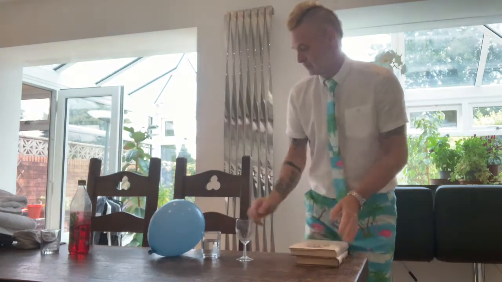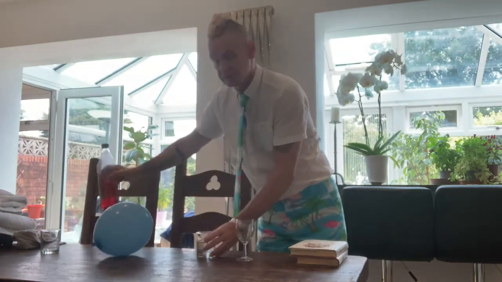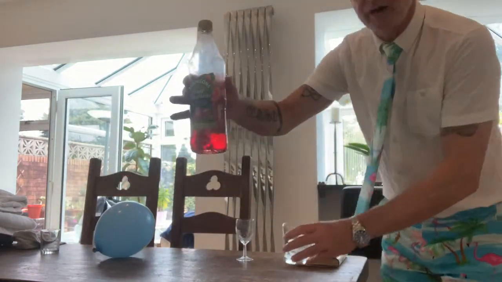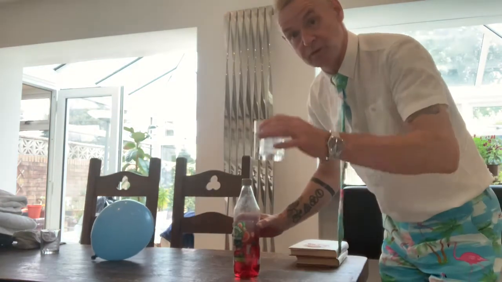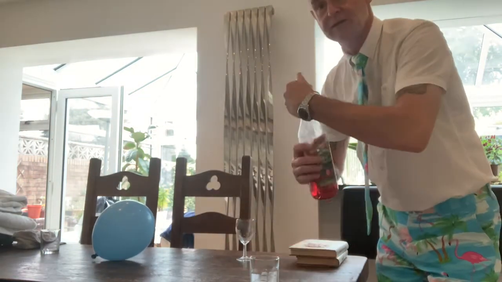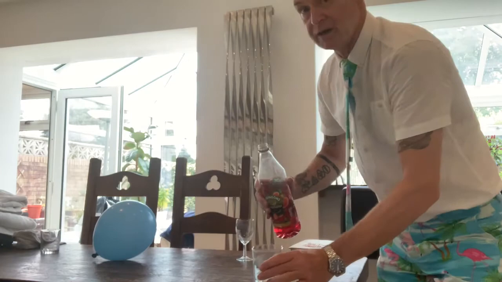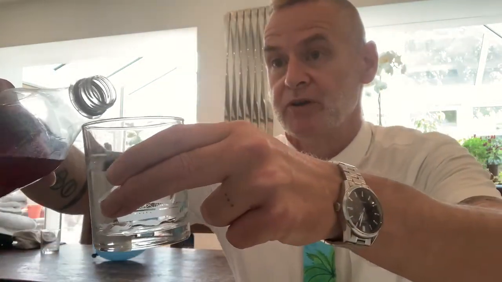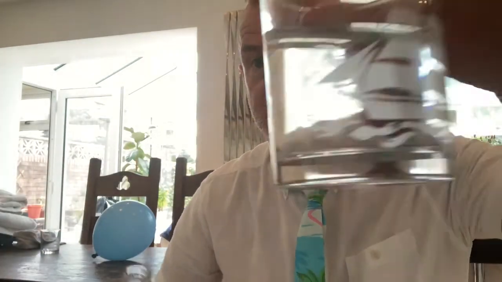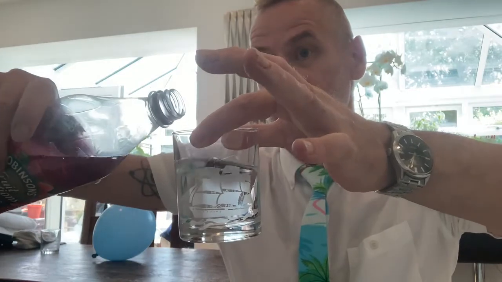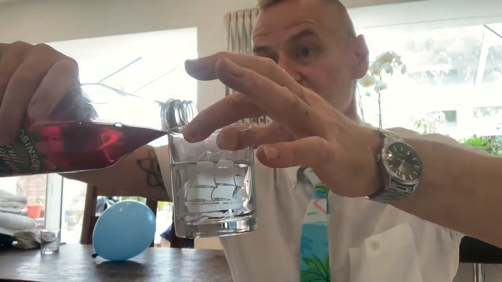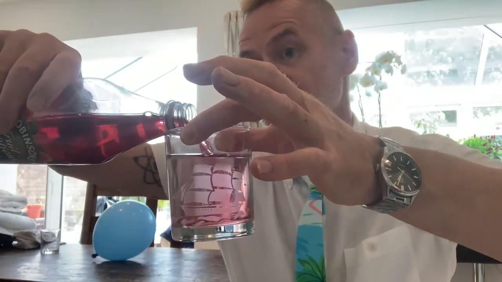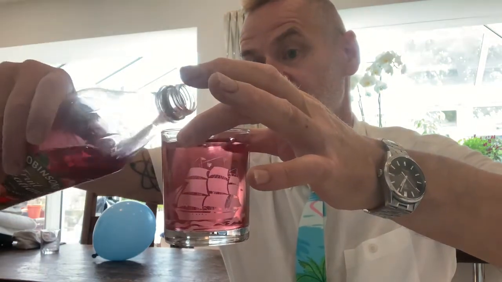However, with liquids, we've got a red liquid here, and we've got water, colourless liquid. If I pour, and you've all done this, boys and girls, if I pour the red liquid into the colourless liquid, they spread amongst each other.